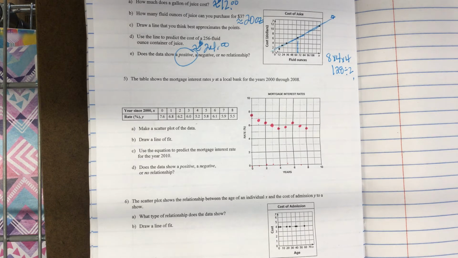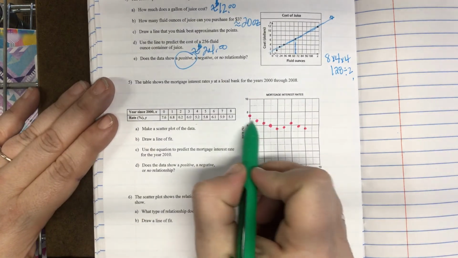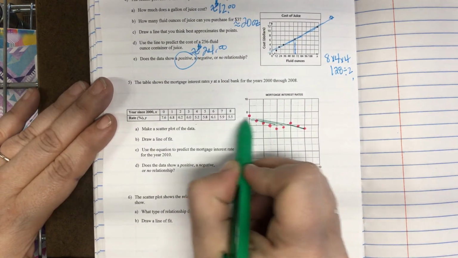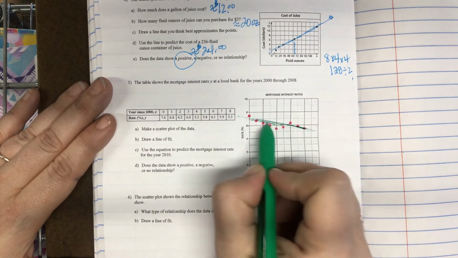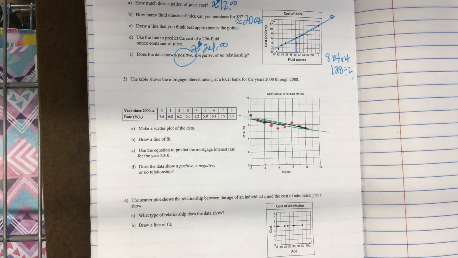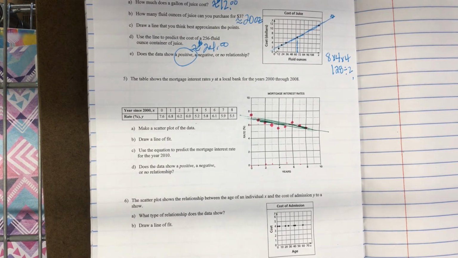What do you think about this line of best fit? I mean, it started to go down at the beginning, right? Did it keep going down? Then it went up a little bit, then it came back down. So if you were going to draw a line of best fit, maybe I could go like this. Because it's going down, it just had a little dip, a little fluctuation.